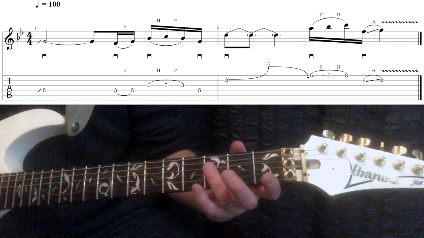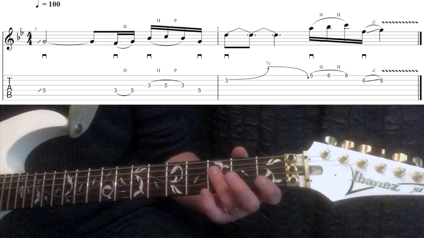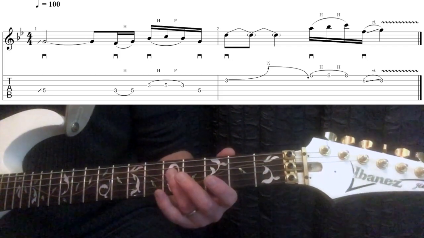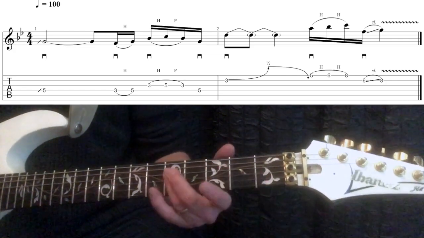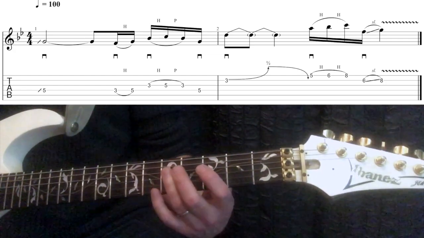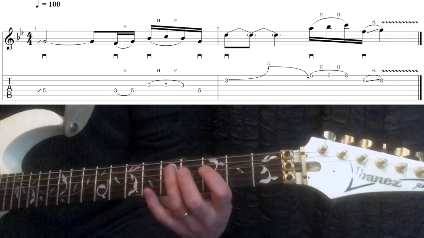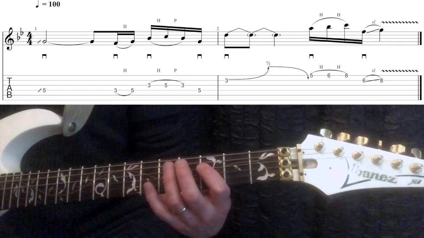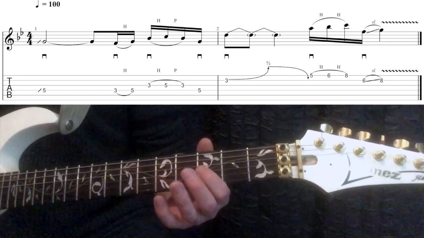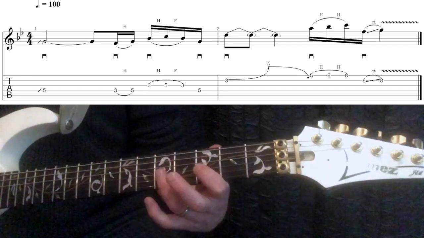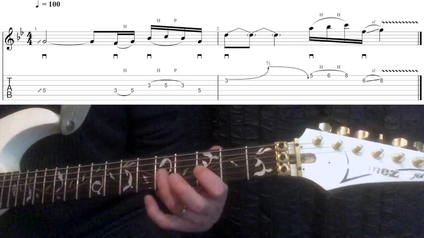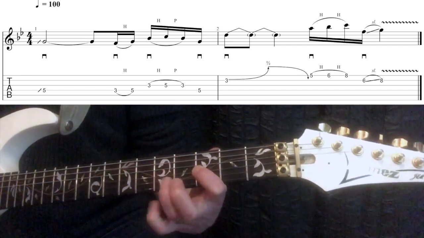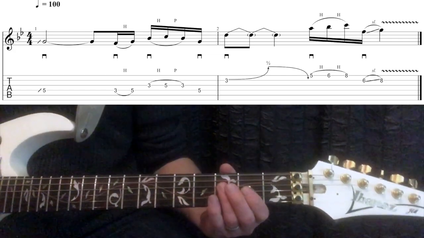Okay, so we're starting with our 3rd finger on the 3rd fret of the D string. We're picking it and immediately sliding to 5. Then we're going to play 3, 5 as a hammer-on on the same string. Over to 3 on the G string, and we're going to hammer and pull from 3 to 5.